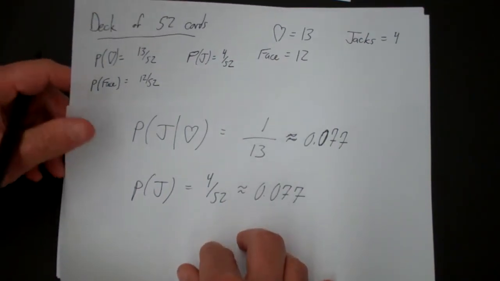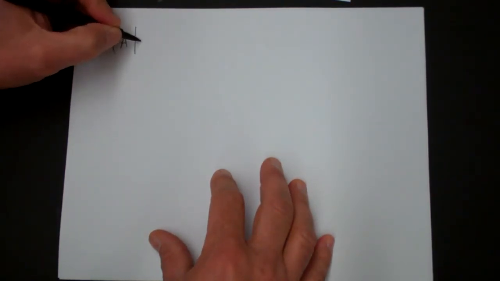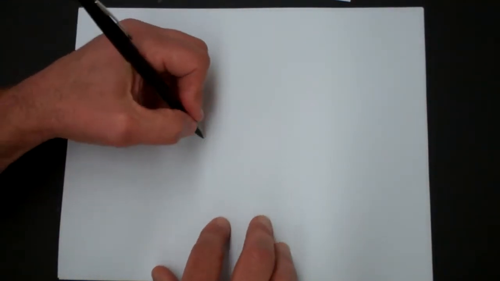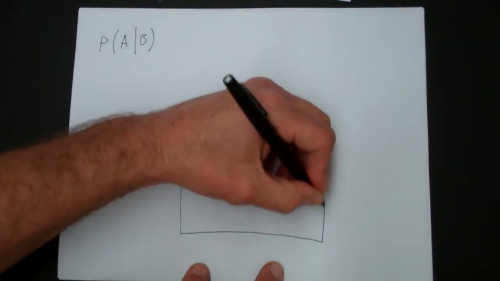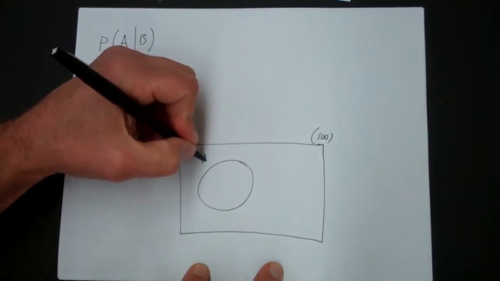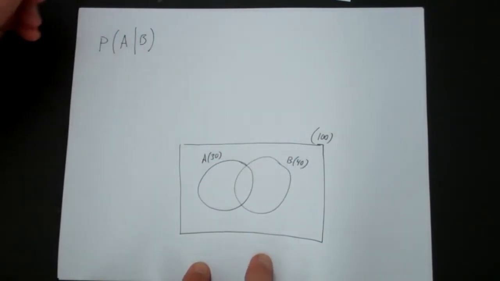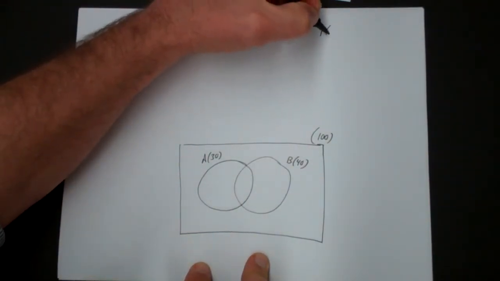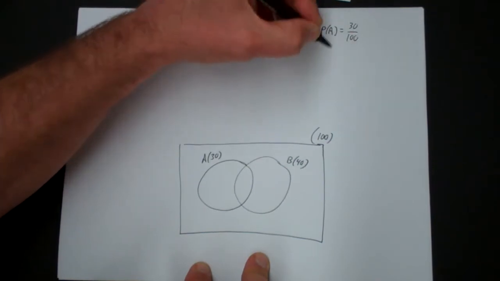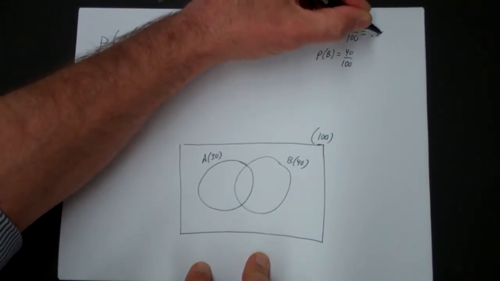Let's do another quick example of conditional probability. Let's look at the probability of A given B, and let's look at it in terms of a Venn diagram. Let's say you have an entire set which is a total of 100. And then you have A, which is 30, and B, which is, let's say, 40. So we can quite quickly calculate the probability of A, 30 out of 100. Probability of B is 40 out of 100, or 0.3, 0.4.